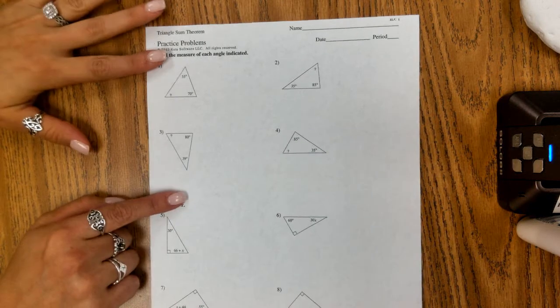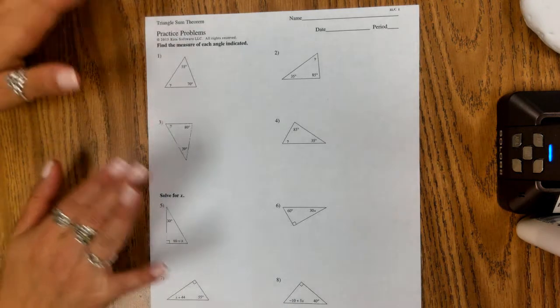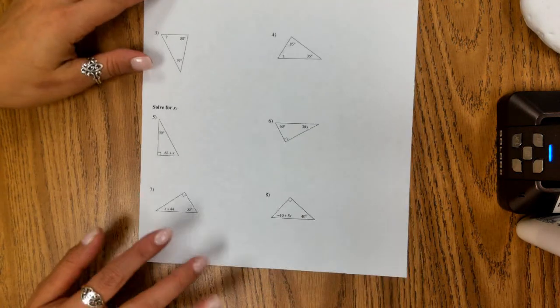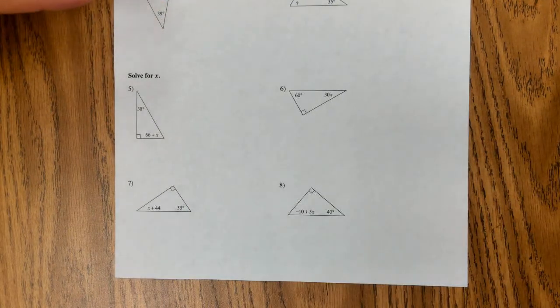Okay, so the top four are pretty easy. I'm not going to do any of those with y'all because those are pretty easy. We should be getting those right. On the bottom, I'll do one with you. Again, these aren't too difficult.